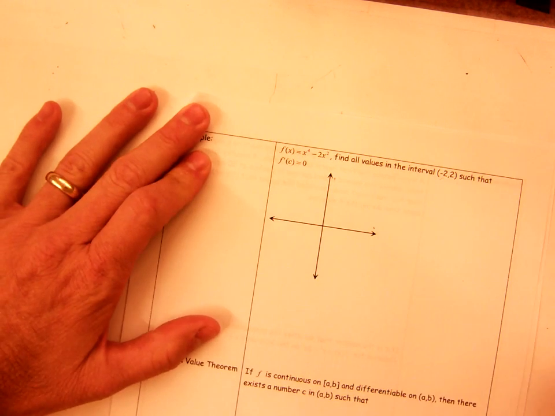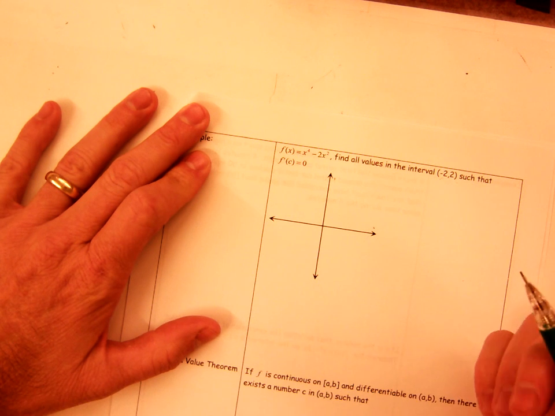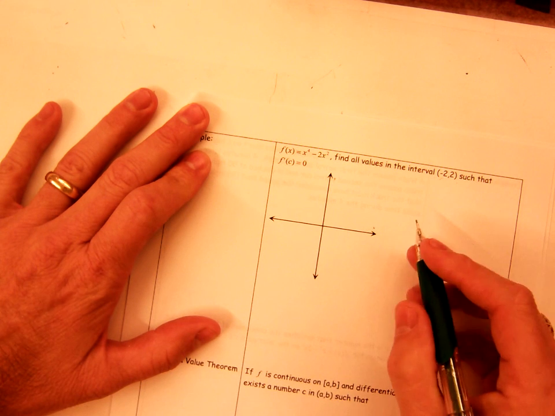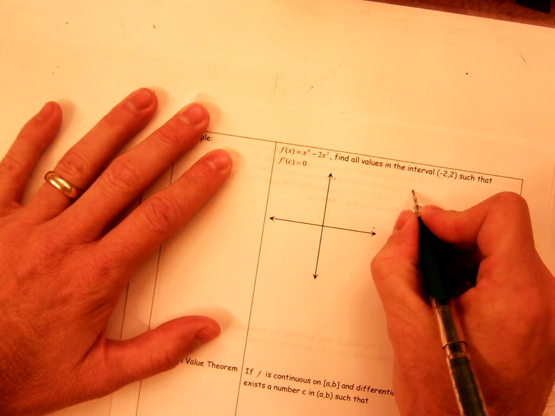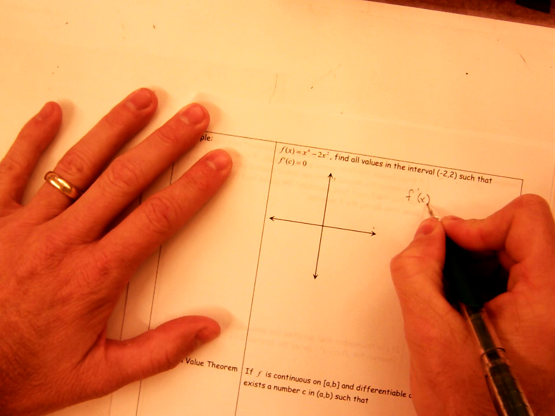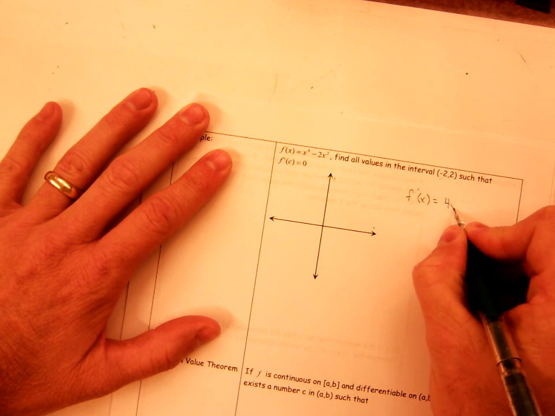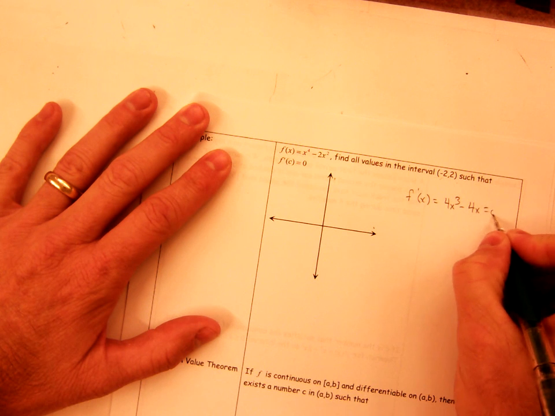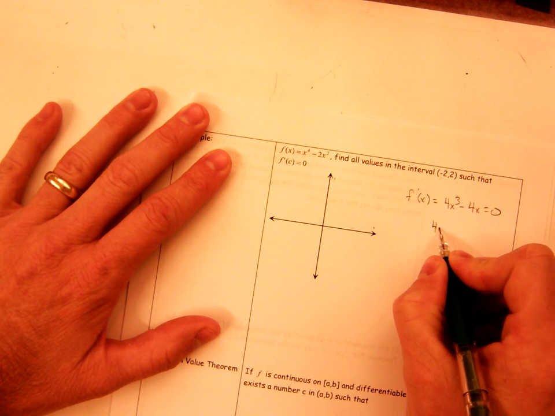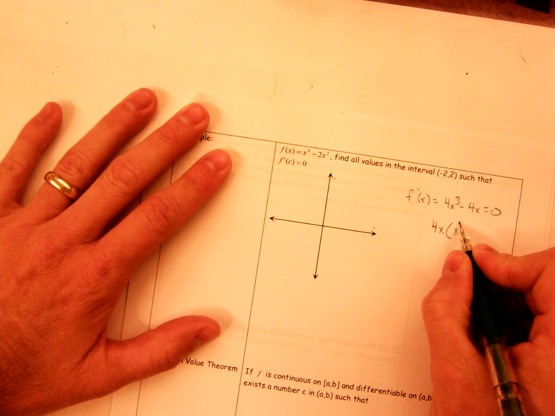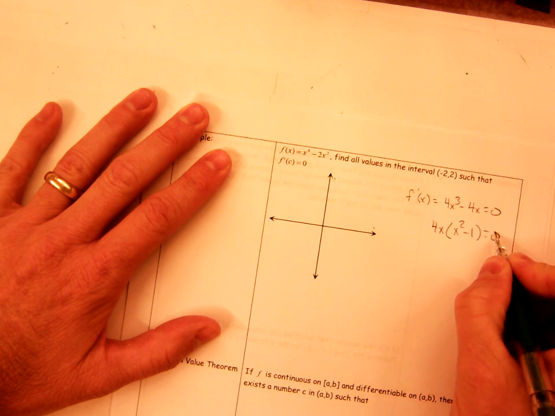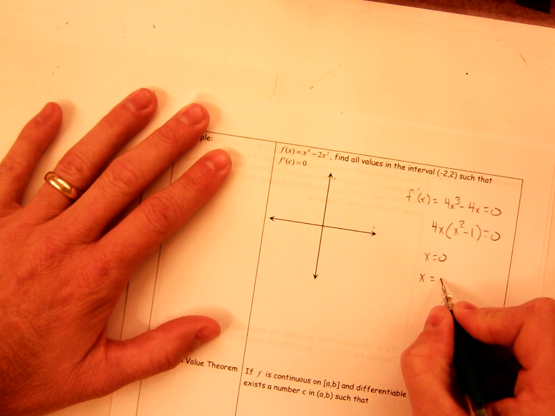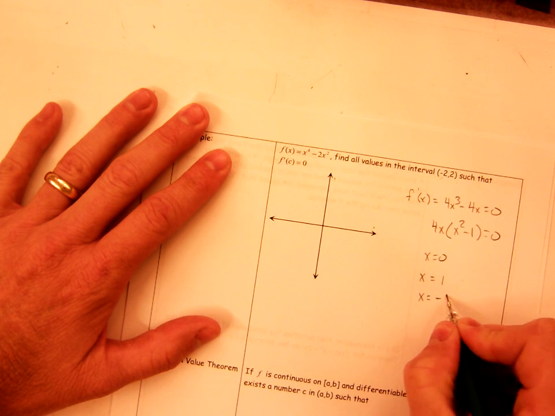Or actually, the other way to do this is to say all of my values have to be between those 2 points. Okay, so let's find the derivative. f prime of x is equal to 4x cubed minus 4x. I want to set that equal to 0, so I'm going to factor out a 4x, and I'm left with x squared minus 1. So I get x equals 0, x equals 1, and x equals -1.